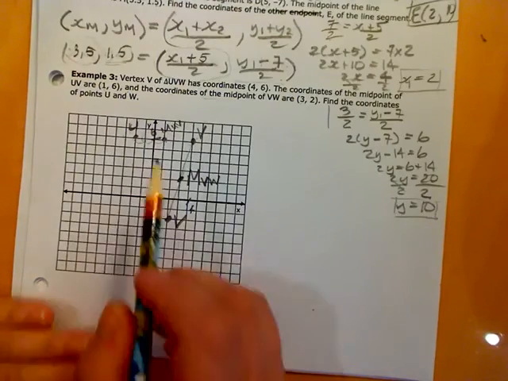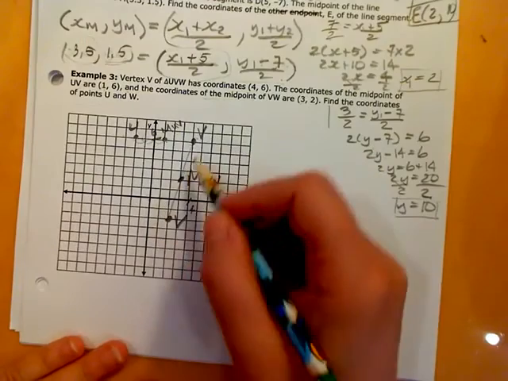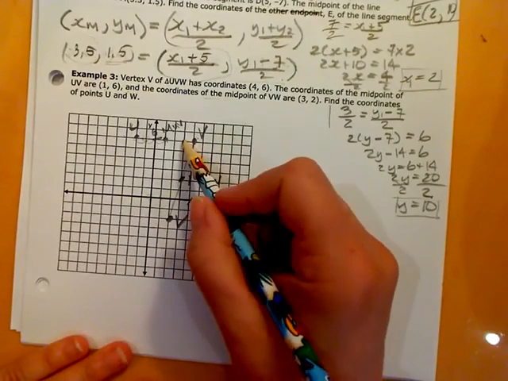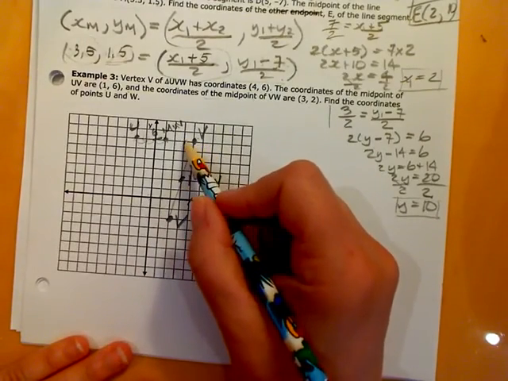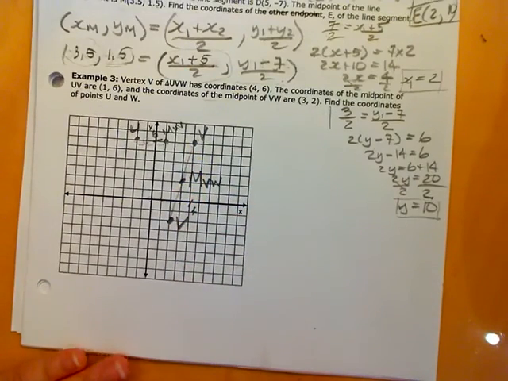So again, when it's horizontal or vertical, you just count. And when it's on an angle, you can use the slope. So you go from one point to the other. You went left 1, down 4, so you just do it again, left 1, down 4. And that's how you do that kind of question.